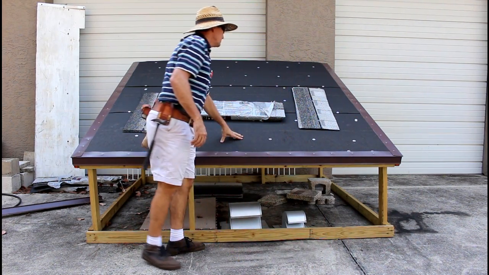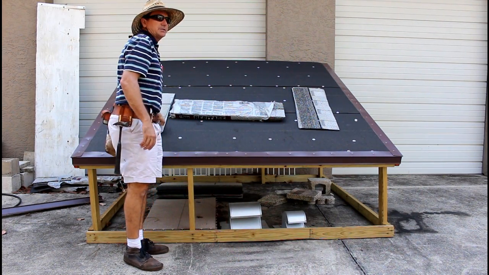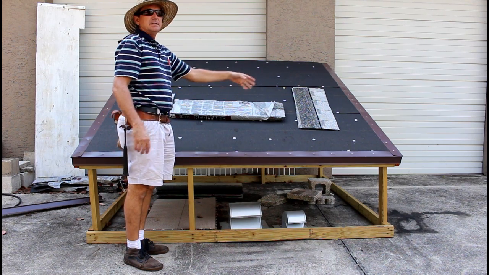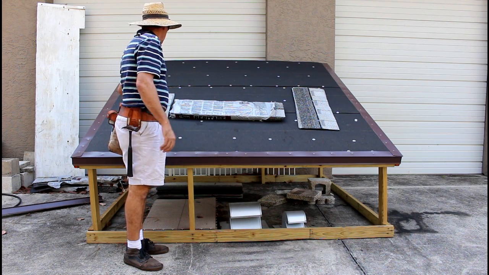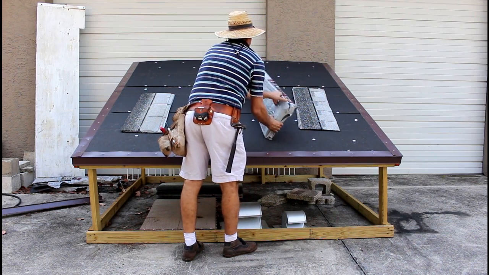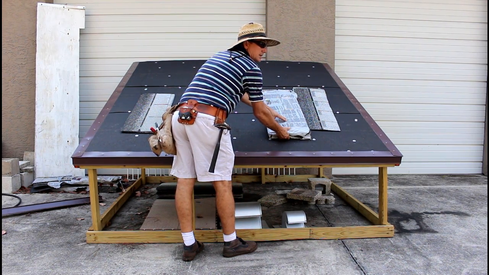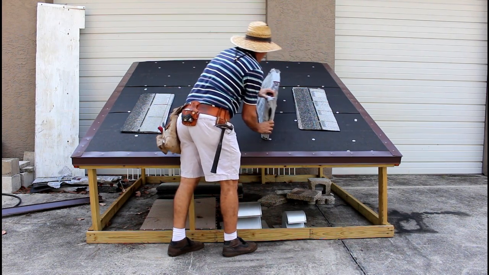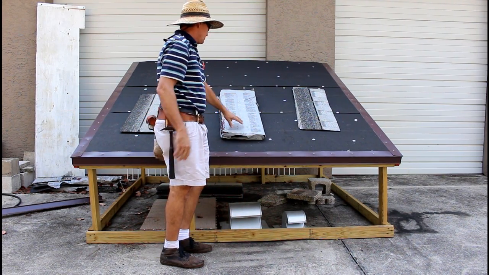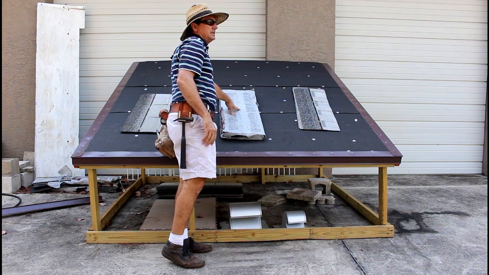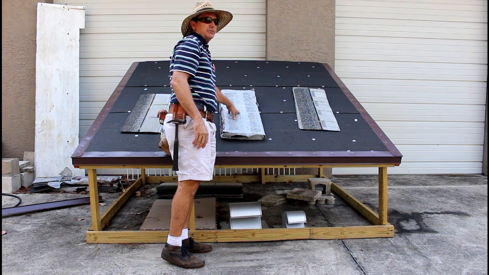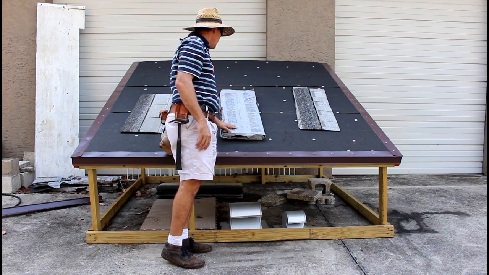Okay, so the first thing we're going to do is determine which one we're laying, either 3 tabs or laminates, dimensionals. On the top of the product wrapper is the warranty information, and on the back is the installation instructions. All this can be found online anymore, and it's a little easier to read, but if you're in a pinch, you can find out some things.